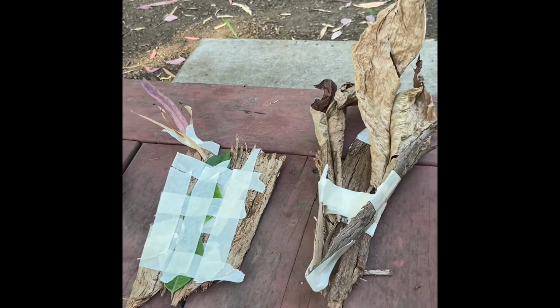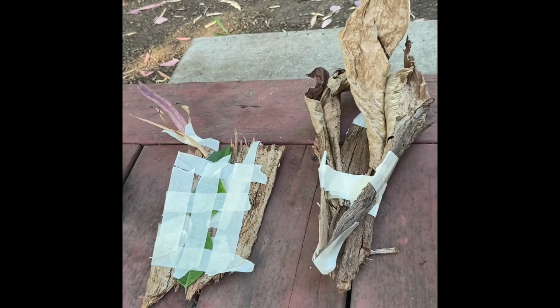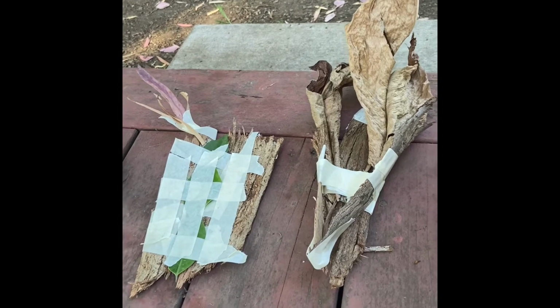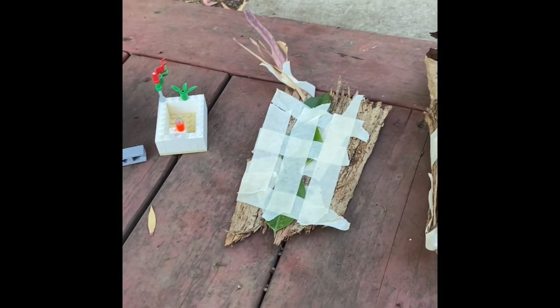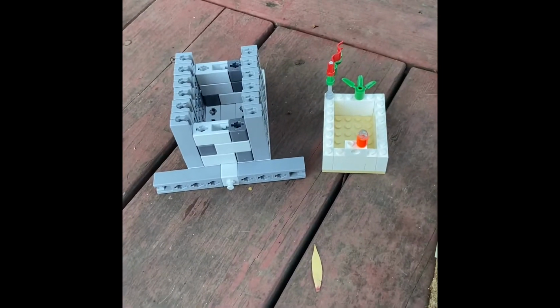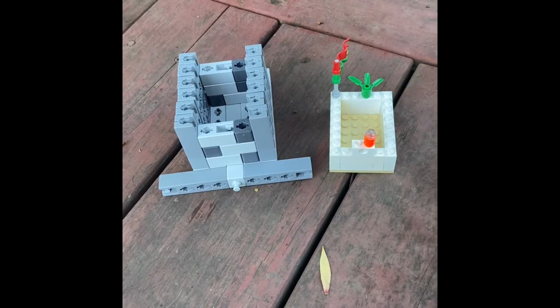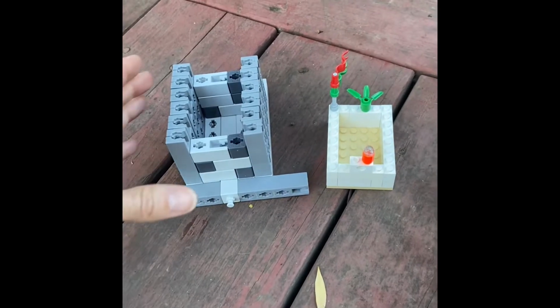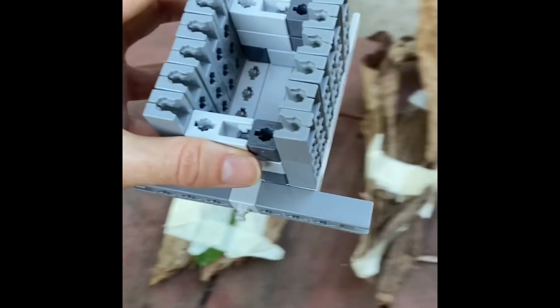If you do go out to nature, make sure that you ask an adult if it's okay if you use certain things, because there's certain flowers that you can't really pick, okay? But yes, super fun. Let's start off and see what happens when we put this raft in the water.